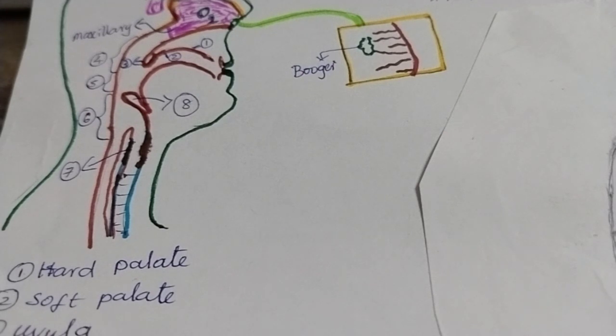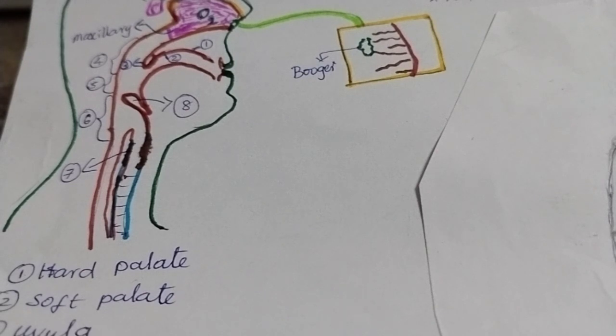So relatively clean, warm, moist air goes from the nasal cavity into the pharynx, the throat, which has regions: nasopharynx, oropharynx, and laryngopharynx, which leads to the voice box. The oral cavity is a secondary opening of the respiratory tract, but there is no filtration, no temperature regulation, and no humidification that occurs there.